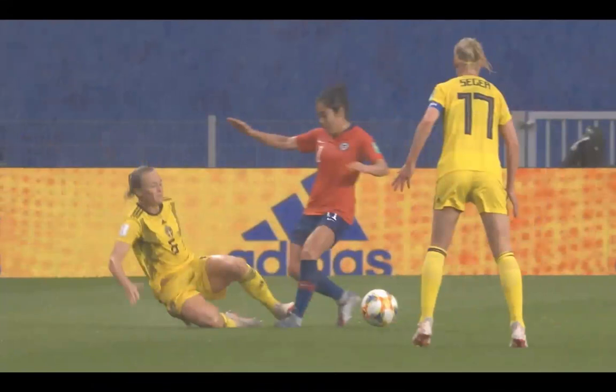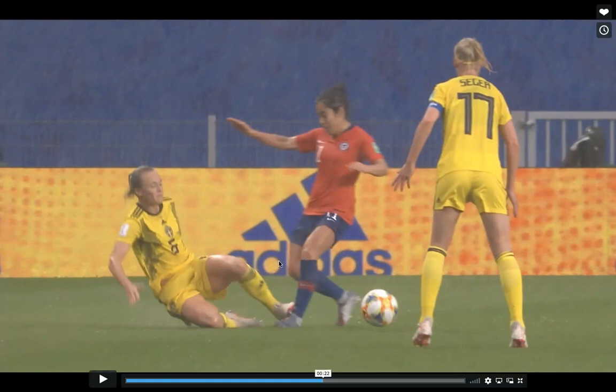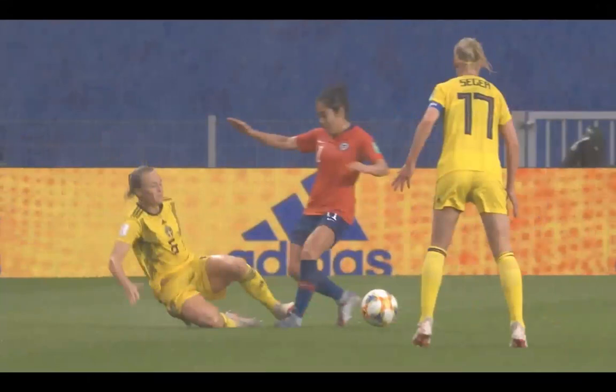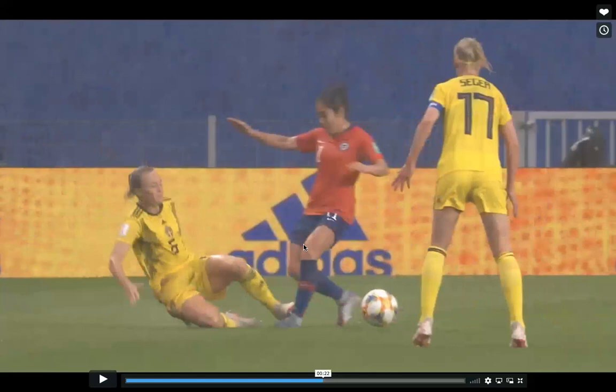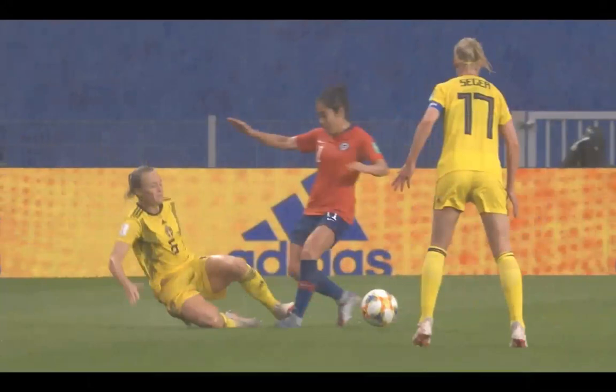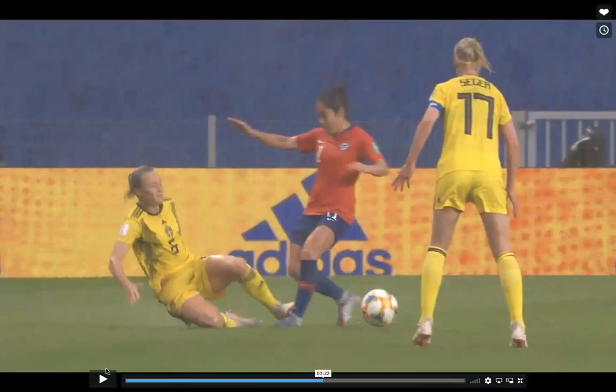So for those of you who had no foul, we have to look at this contact and say, is this fair? And the answer is no. Putting your studs into the opponent's leg is not fair, regardless of if you've won the ball or not. So that moves us past no foul, play on. We definitely have a foul here.